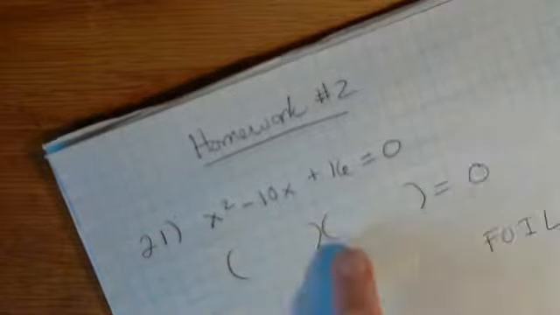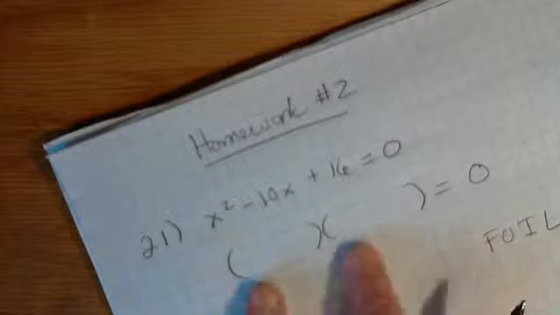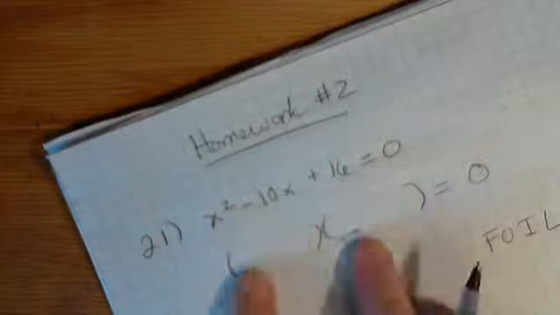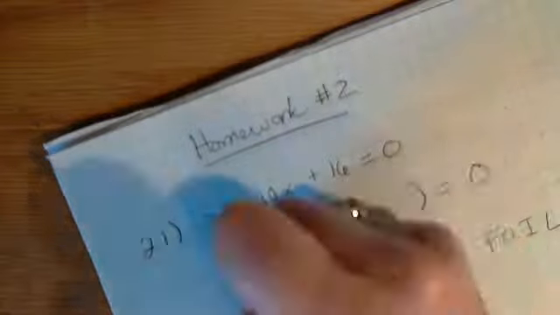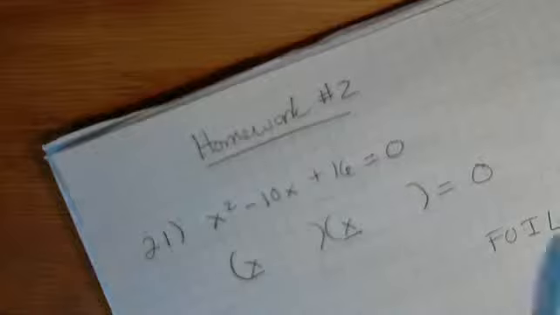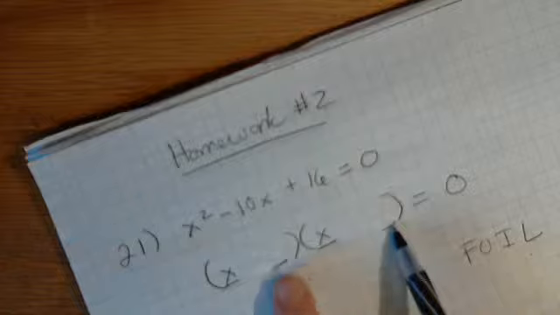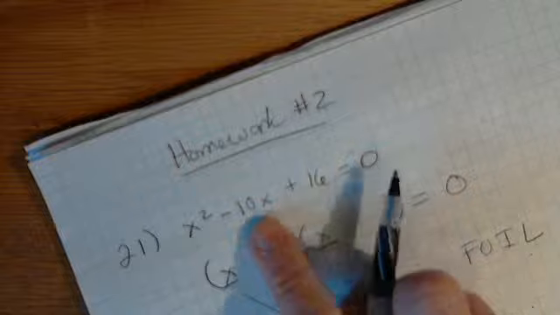So you ask yourself, what times itself here and here will give me x squared? For what first get multiplied, you get x squared. Well, that one's easy. X times x. And then I always look at the lasts next. What last will give me positive 16 right here and right here when I'm multiplying? But wait a second. You do have to worry about that middle term. Remember, whatever gets multiplied here also has to add up here and here to make this middle term.